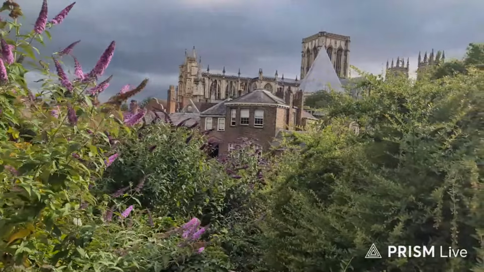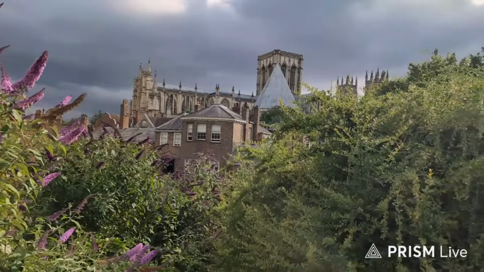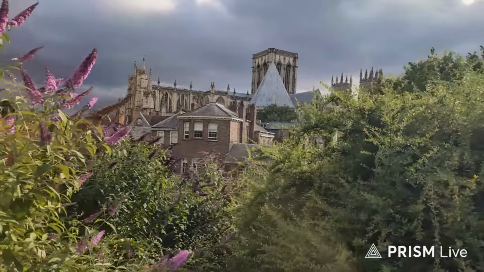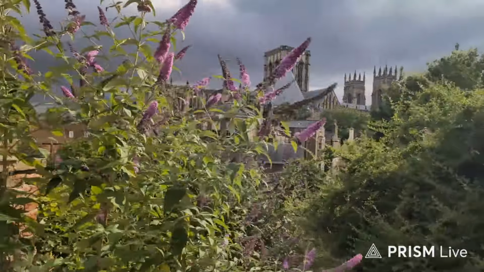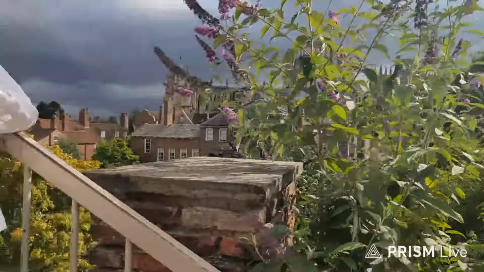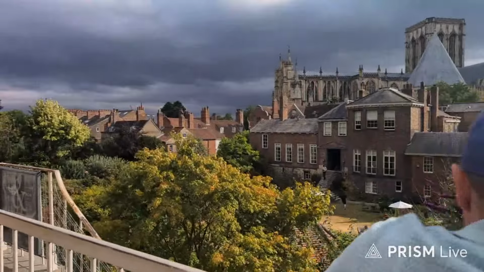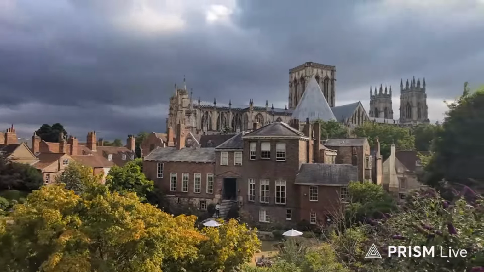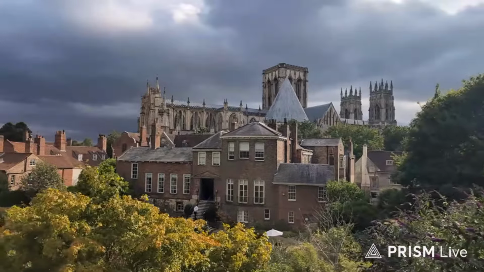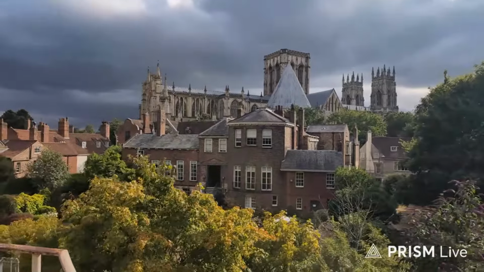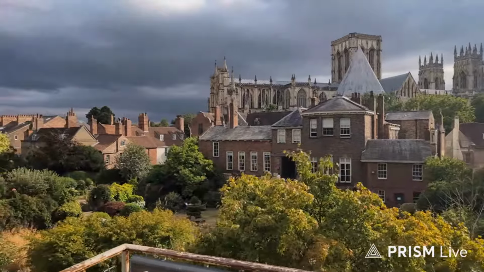Of course, we have this wonderful view everyone's stopping for, look across the Minster. But as I say, originally, of course, this was the site of the Roman Basilica, right in the heart of the Roman fortress. So once the basilica was taken down, this was a prime spot. So it was the obvious spot for the Minster.